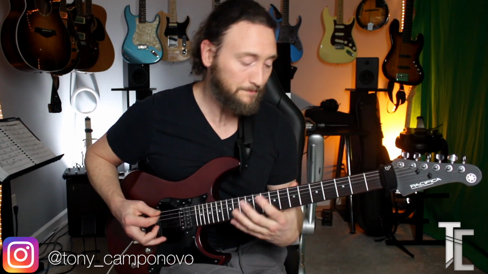Take certain notes from that B-flat melodic minor and I get some new and interesting things. If I take the 4th scale degree from the B-flat melodic minor, which is E-flat, well, that's a tritone away from A. Nice and creepy.